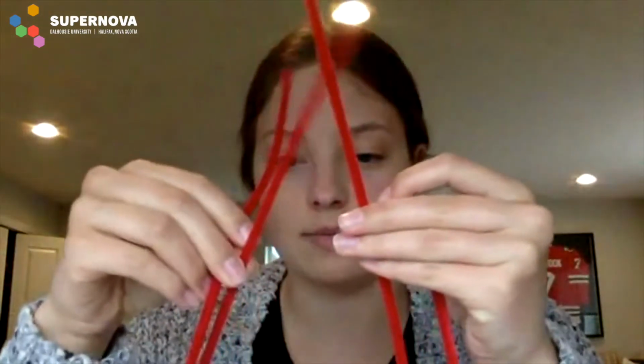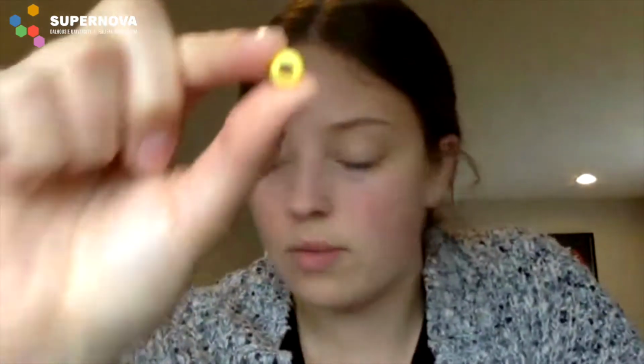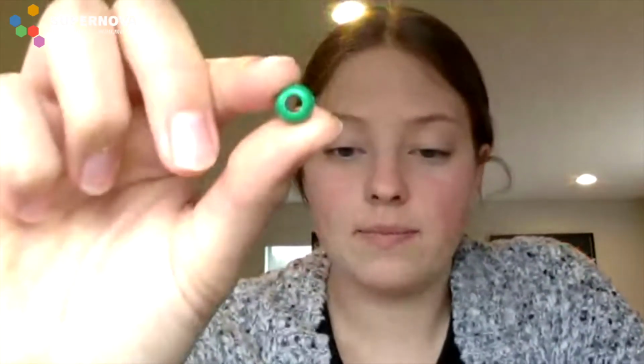So what we are going to use is, I have two black pipe cleaners here, the full long ones, and you'll need two pipe cleaners; they can be any color, it doesn't have to be black. Then I have 4 pipe cleaners of a different color, you can see they're red. And I also have 4 different colored beads. This one is yellow, then a blue, a green, and a white.